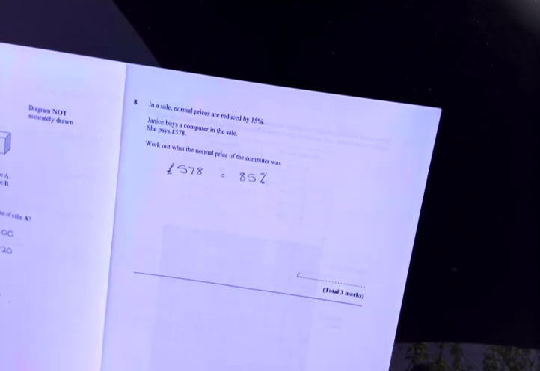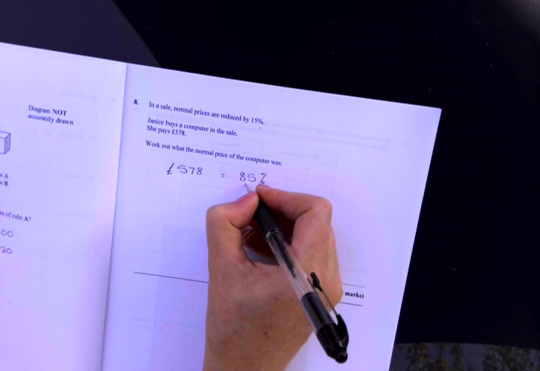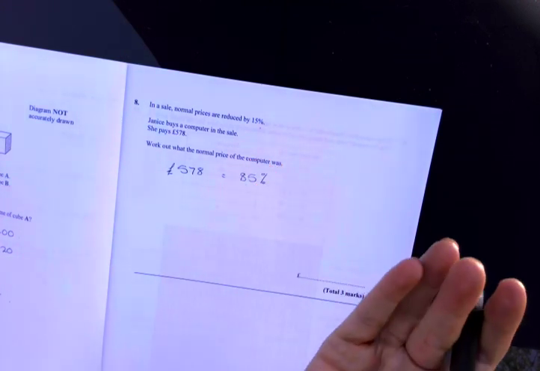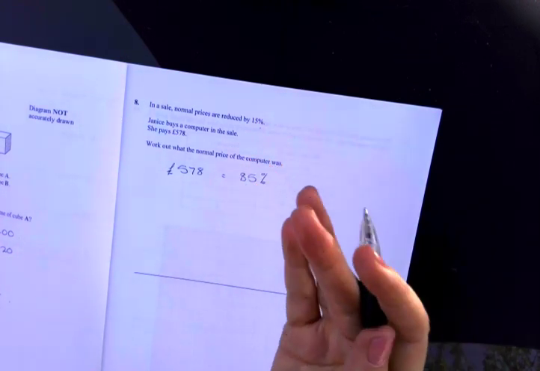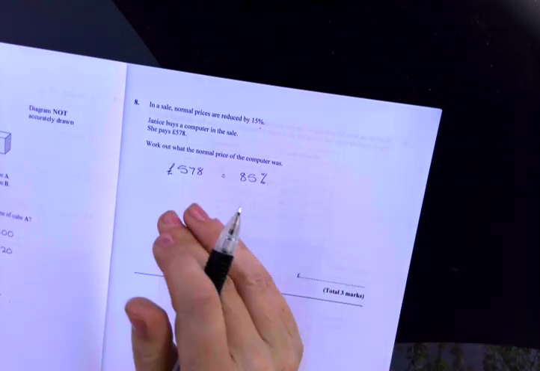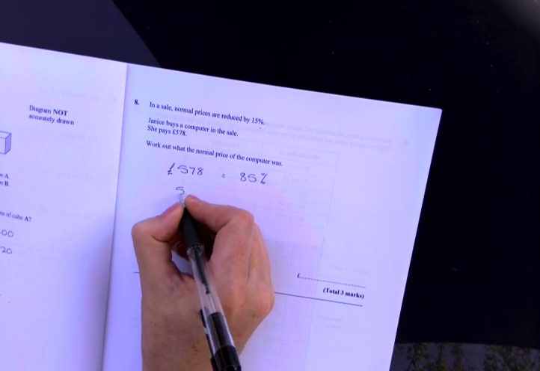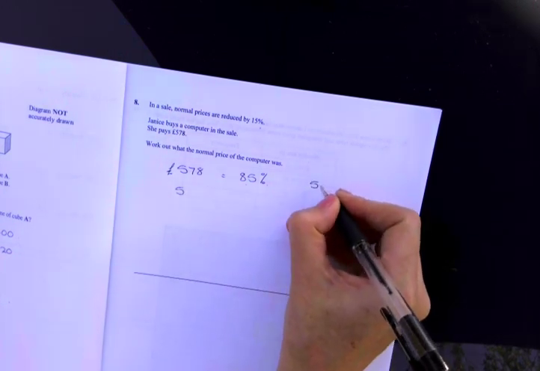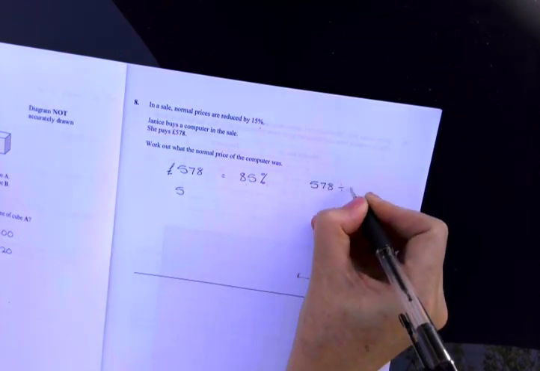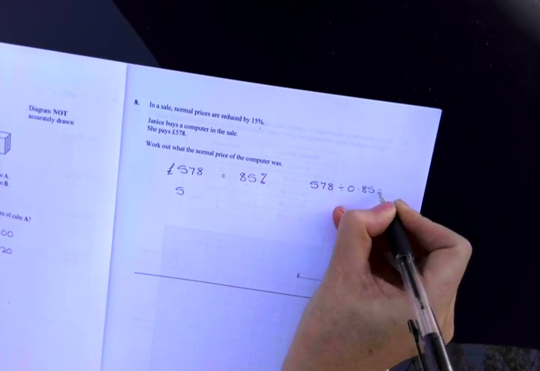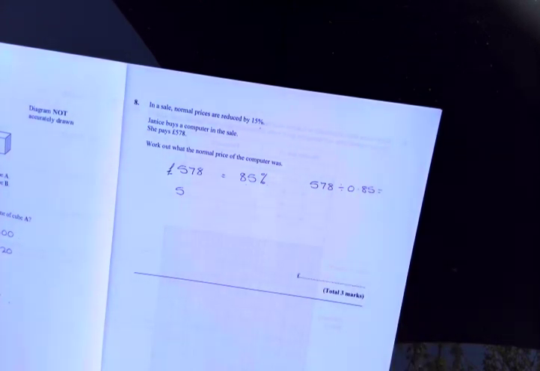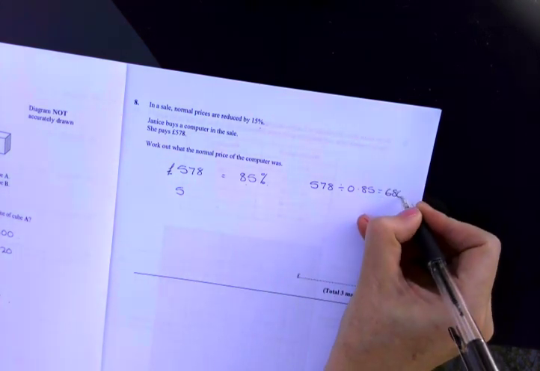The quickest way is to say, well, that as a decimal is 0.85. If you were working out 85%, you would times by 0.85. That's what they've already done, so we're going to reverse that process and divide by 0.85. I'm going to do that over here, actually. So 578 divided by 0.85 gives me 680.